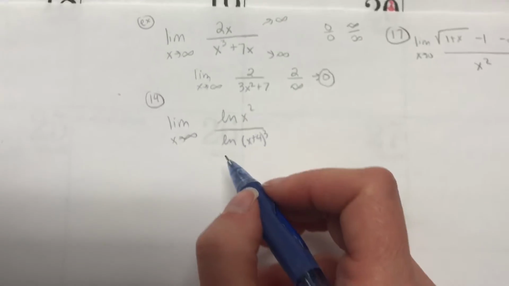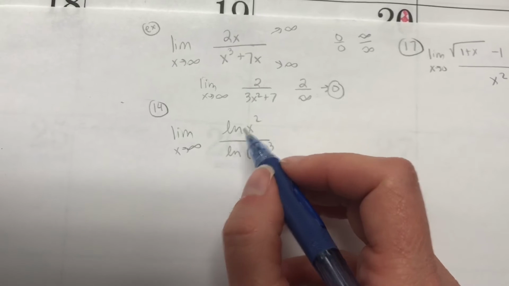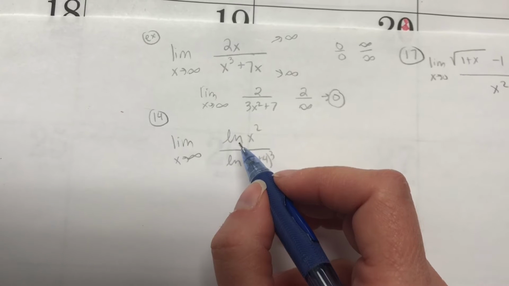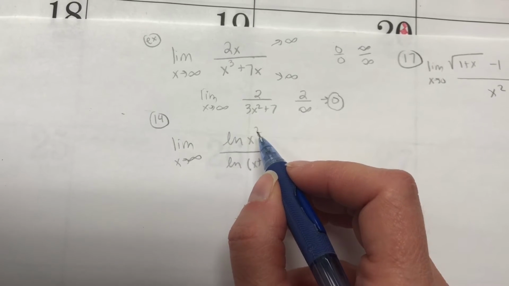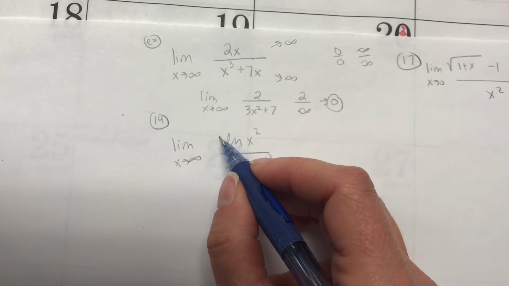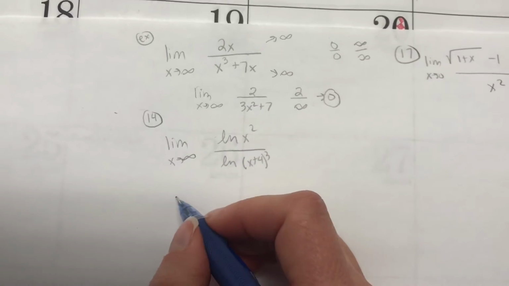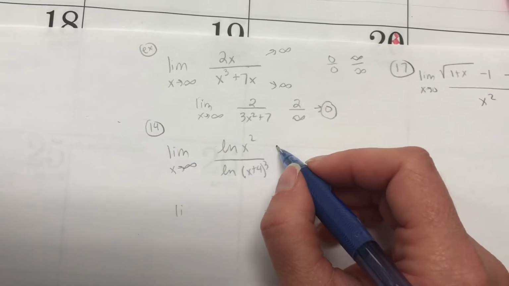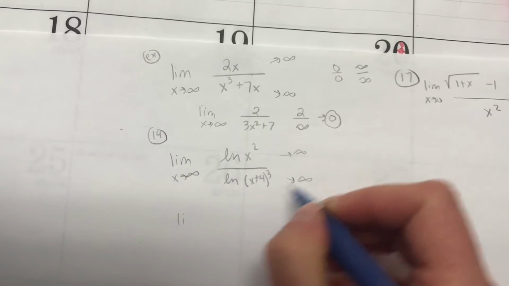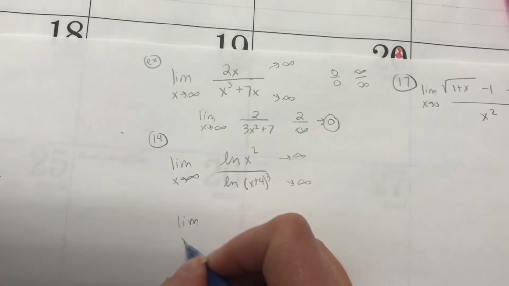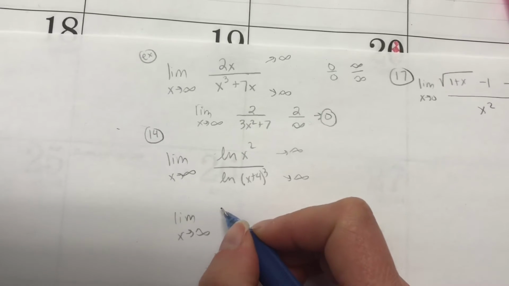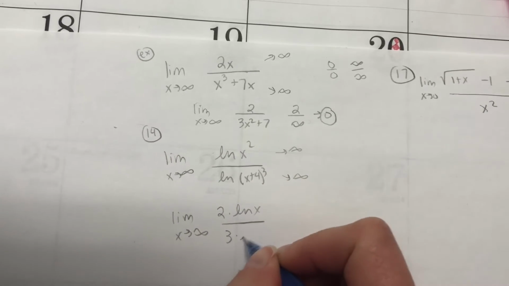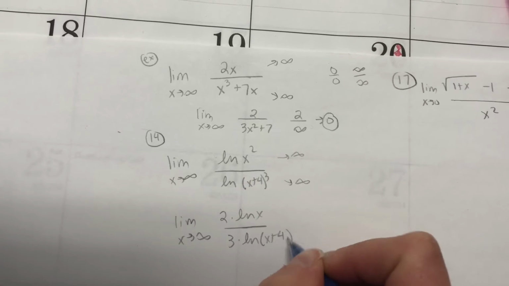All right, so now let's look at number 14. Number 14 had a couple natural logs, which makes things confusing in general. So I think the easiest way to do this one is to use the properties of logs where you can bring this exponent to the front. Before you take the derivative, both the numerator and the denominator approach infinity, so we can apply L'Hopital's rule. But before we take the derivative though, let's just rewrite this to be 2 times the ln of x over 3 times the ln of x plus 4.